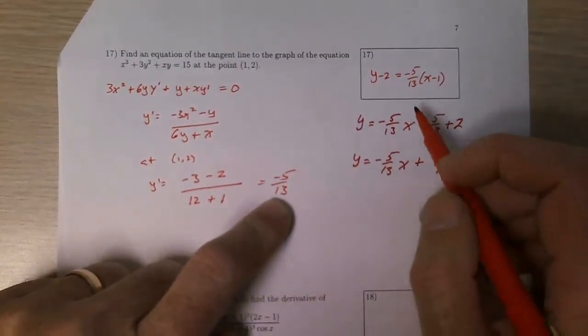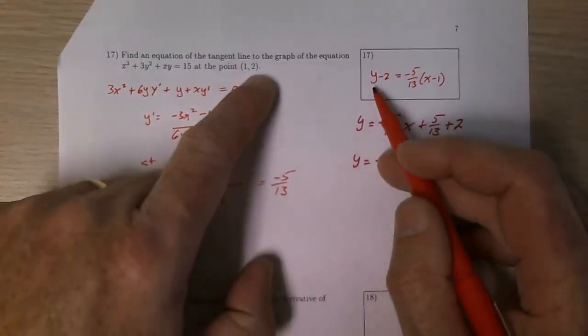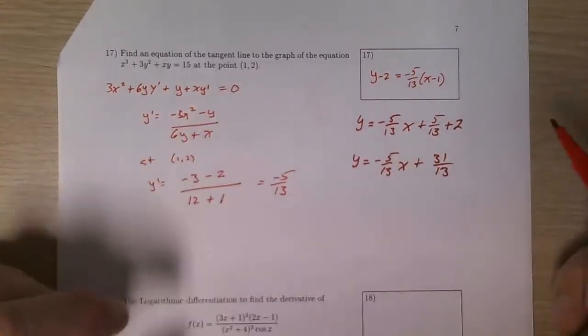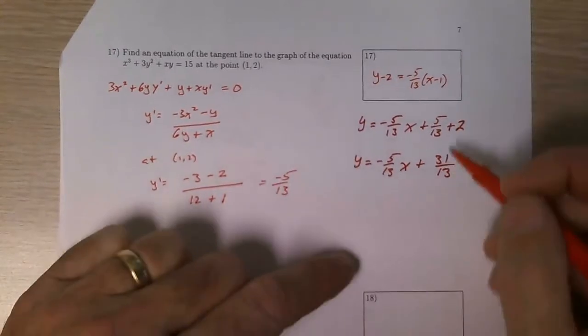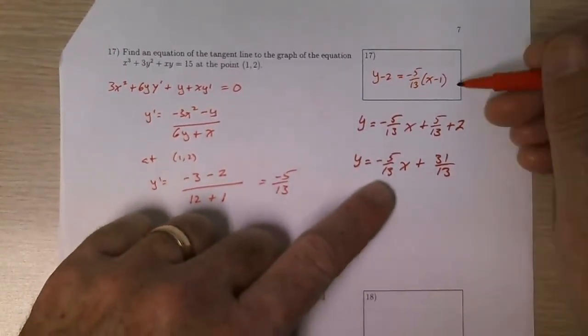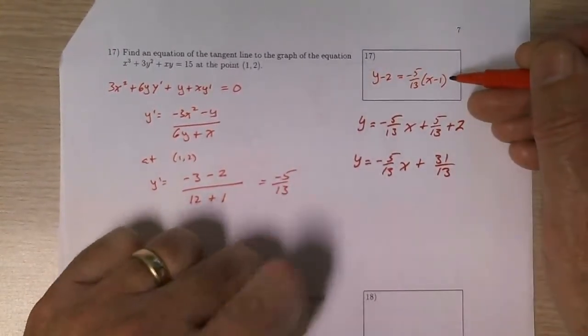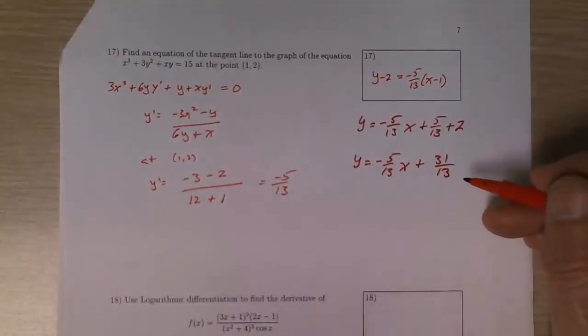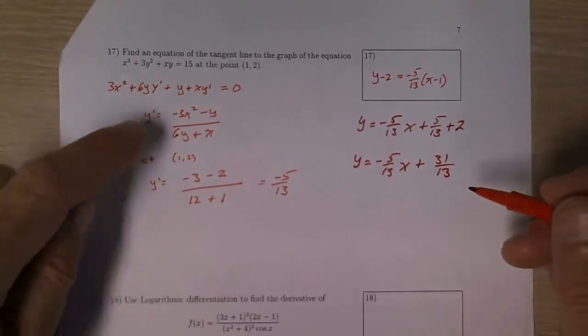So the equation of my tangent line is y minus the y coordinate I want, 2, equals the slope times x minus the x coordinate that I want. And if you multiply that out, it looks like this. I prefer the answer looking like this one here, but a lot of people multiplied it out and wrote it like that. Okay.